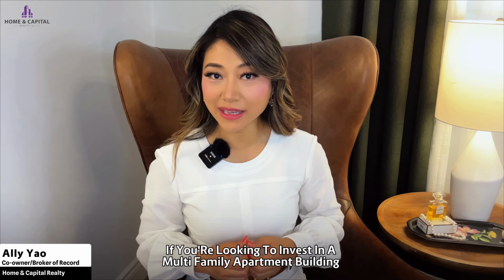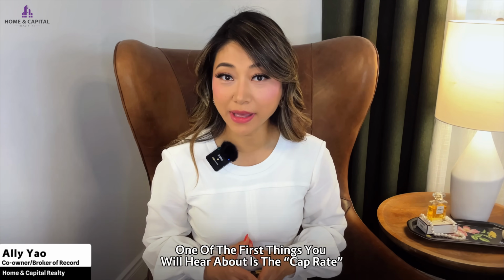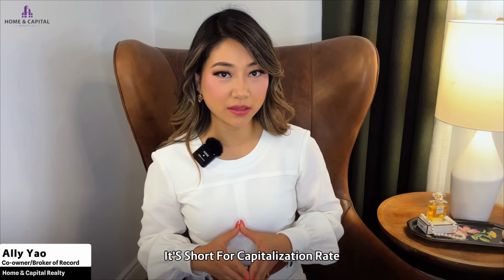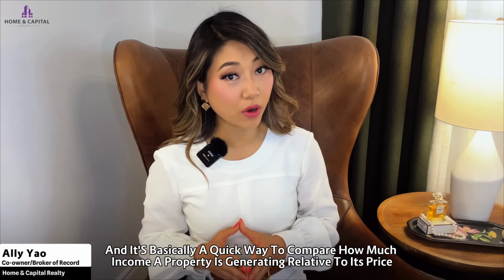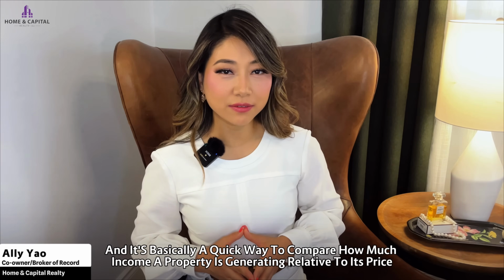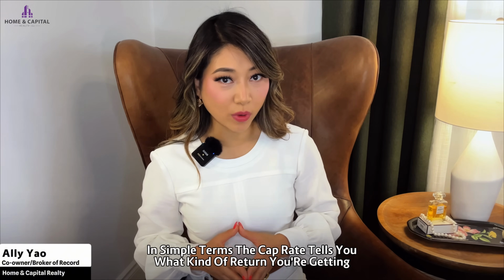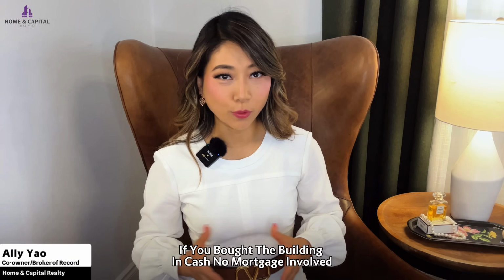If you're looking to invest in a multi-family apartment building in the Greater Toronto Area, one of the first things you will hear about is the cap rate. It's short for capitalization rate and is basically a quick way to compare how much income a property is generating relative to its price. In simple terms, the cap rate tells you what kind of return you're getting if you bought the building in cash, no mortgage involved.